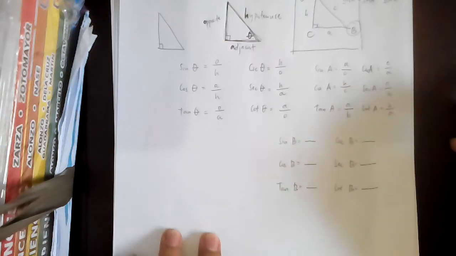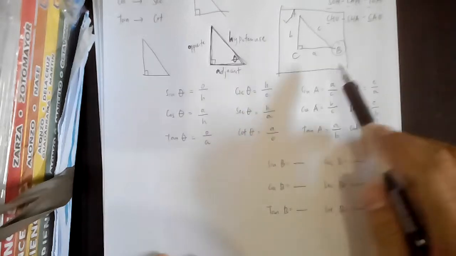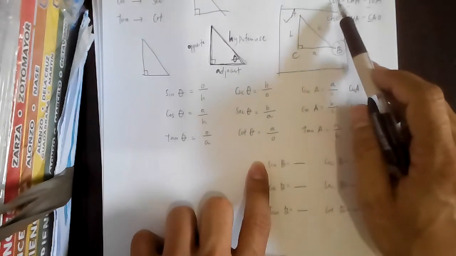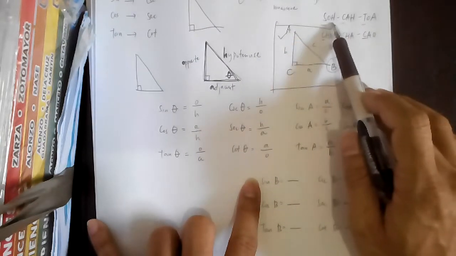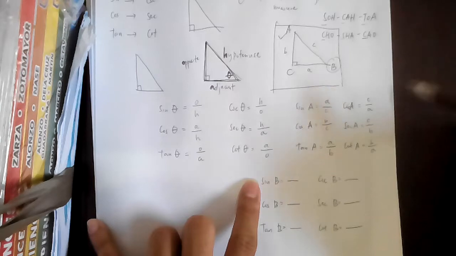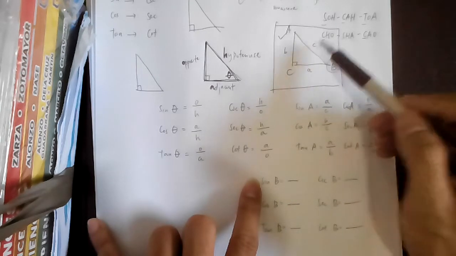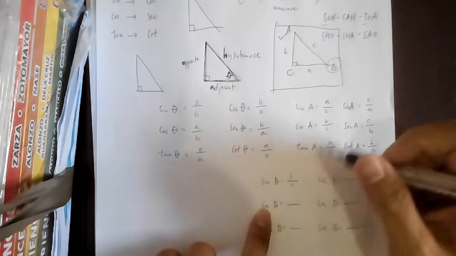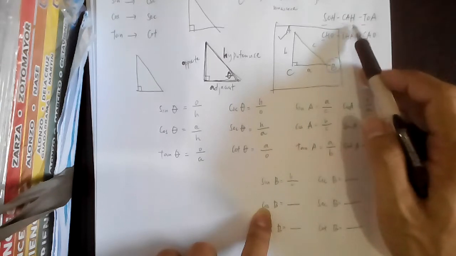Alright. Let's start. For B, sine is opposite over hypotenuse. So B, opposite niya ay b. Ang hypotenuse niya ay C. So b over C. Cosine, K. Adjacent over hypotenuse.